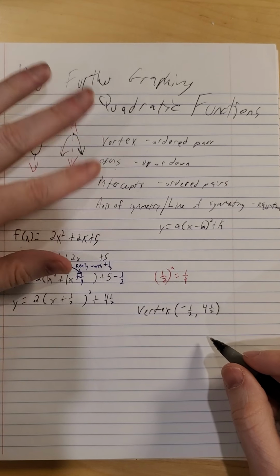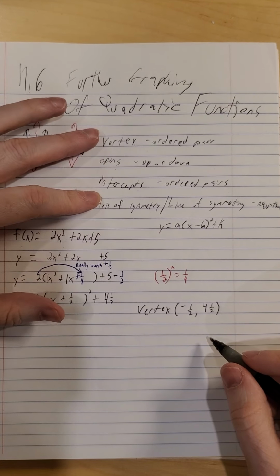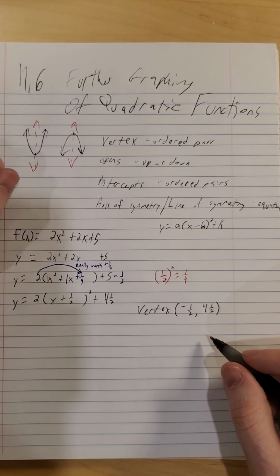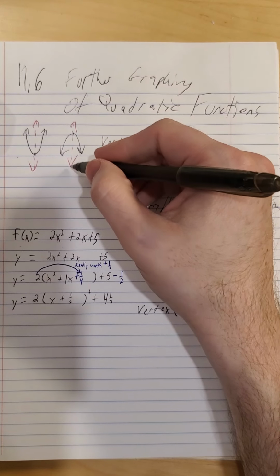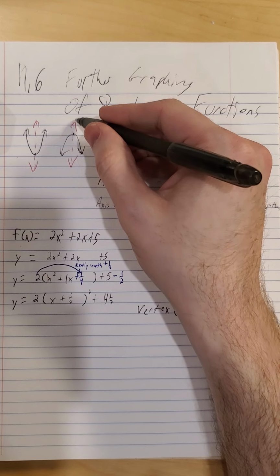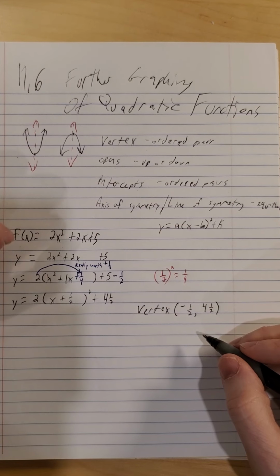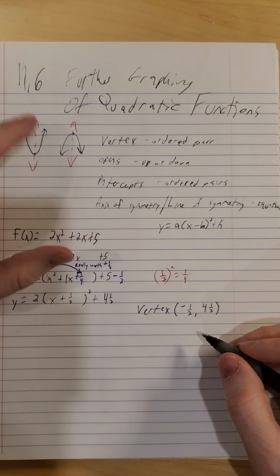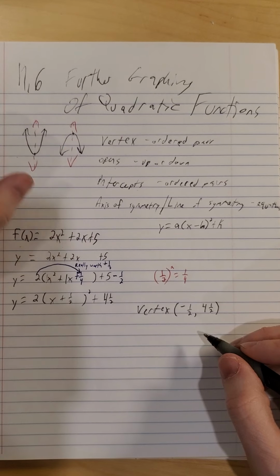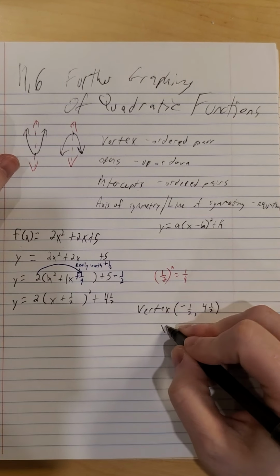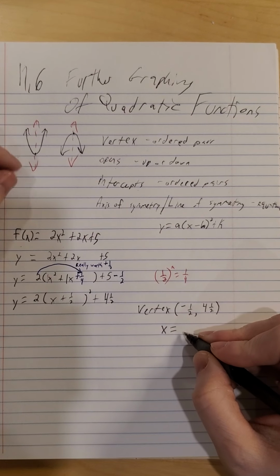I'm going to jump around the order a little bit in here, since, as I mentioned before, the vertex and the axis of symmetry are closely related. The vertex, notice, is the highest or lowest point, and the axis of symmetry goes right through the vertex. Since this is a function, the line of symmetry is always going to be a vertical line. So it will just be a vertical line, x equals.